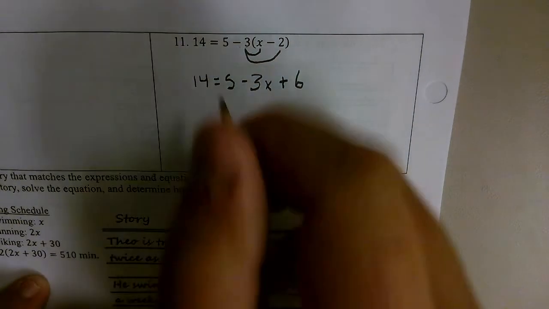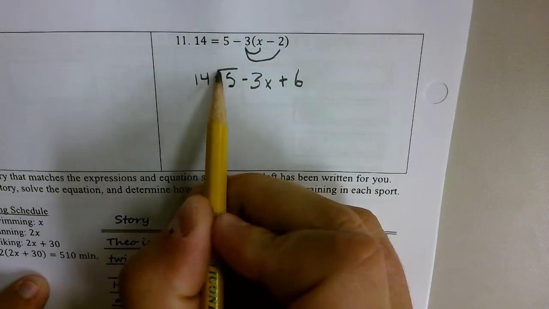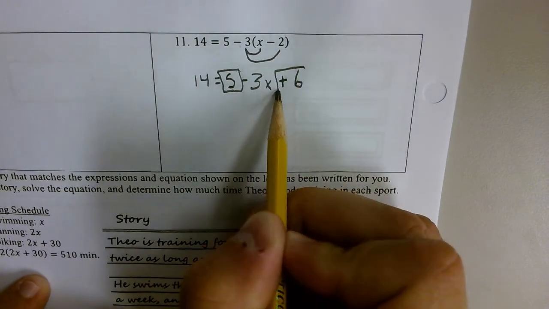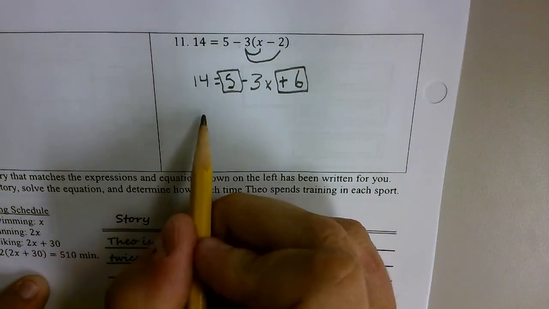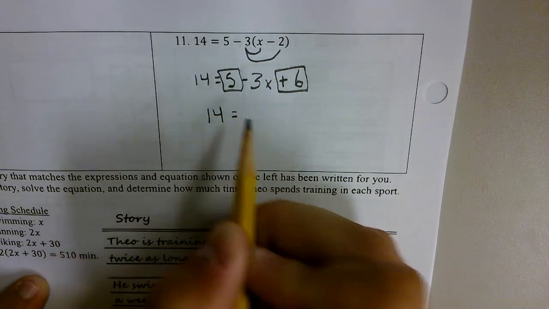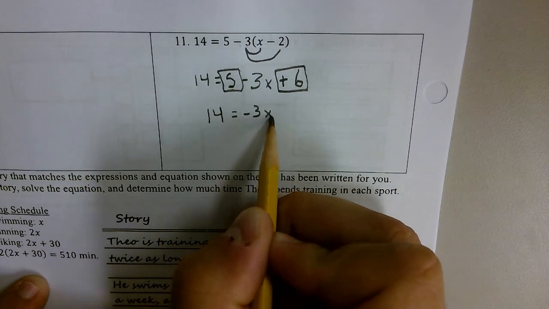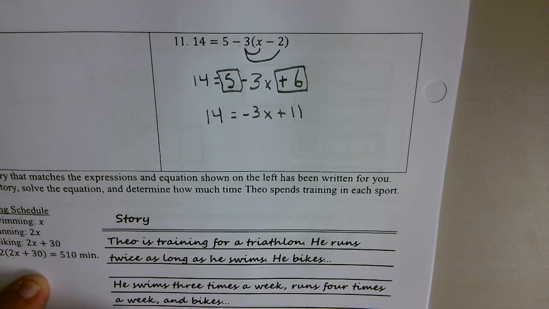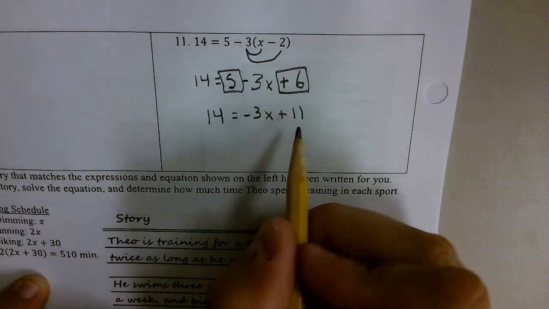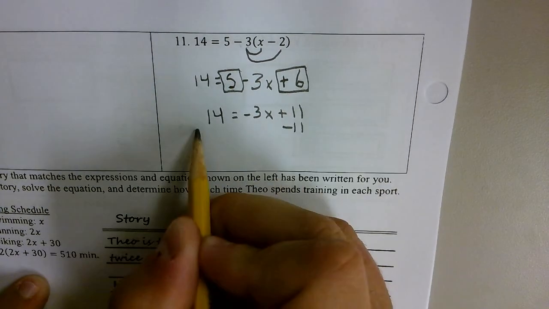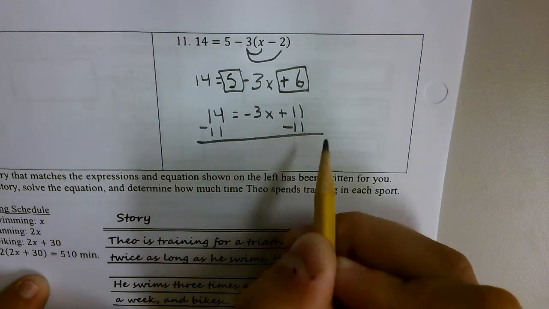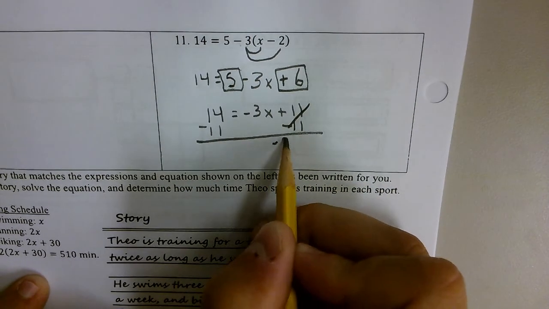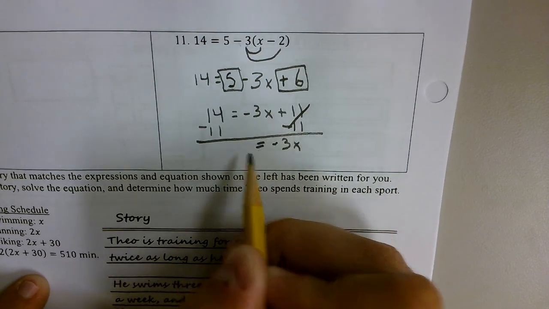So now I combine like terms. I have this 5, and I have this 6. So when I combine those, I get 14 equals negative 3x plus 11. So then I start solving. Subtract 11 from both sides. These cancel. I'm left with negative 3x equals 3.